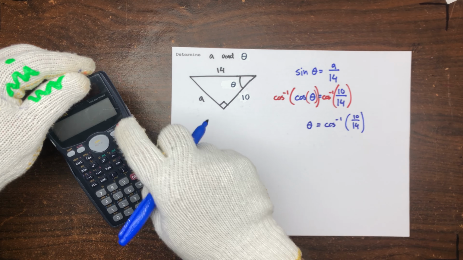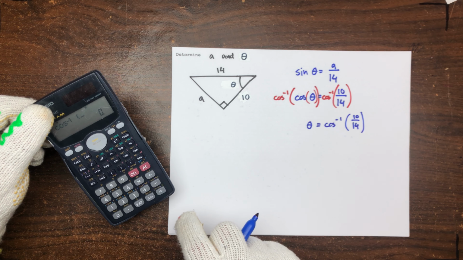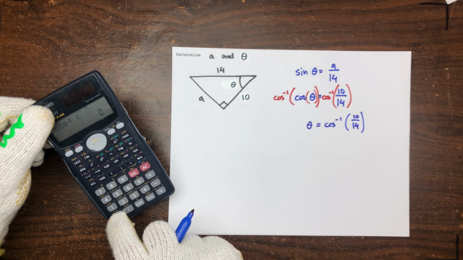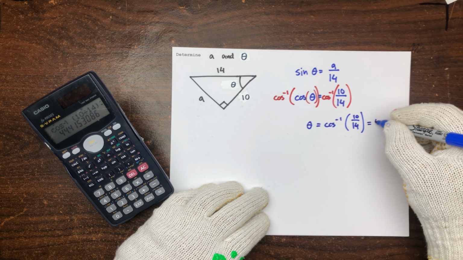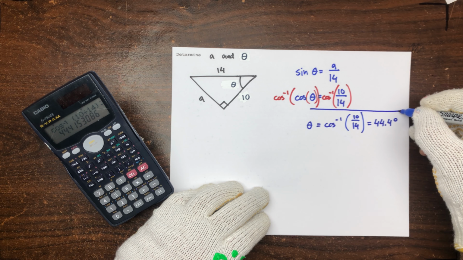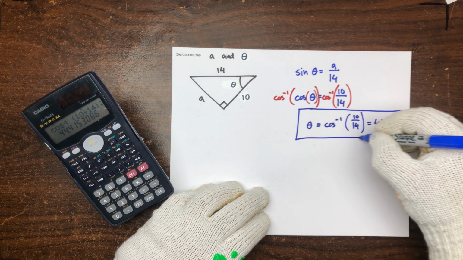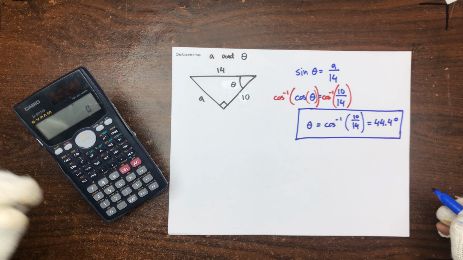In your calculator, shift cosine inverse, open bracket, 10 divided by 14, bracket closed, equals 44.4 degrees. Make sure your calculator is set in degrees. It will give you an answer in degrees. If your calculator is set in radians, it will give you an answer in radians.